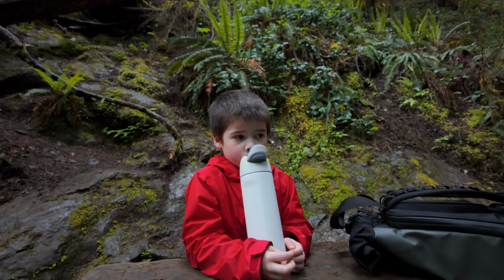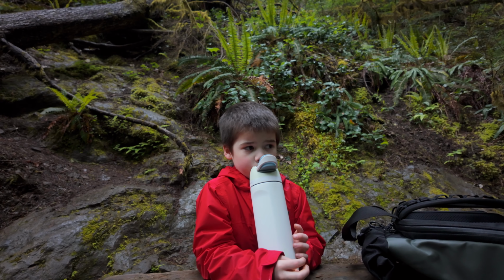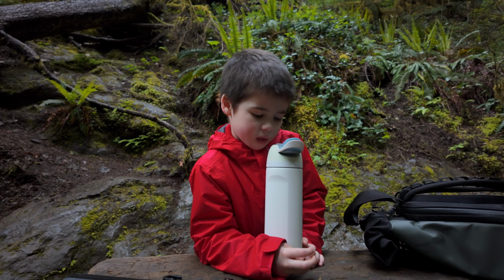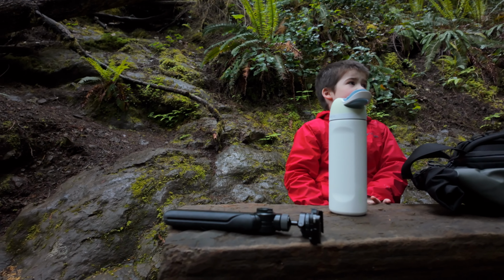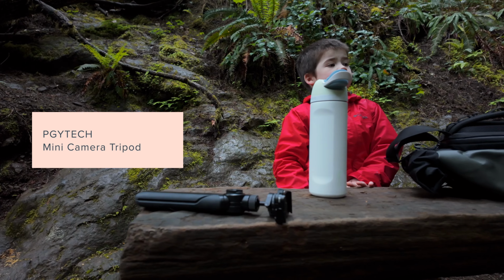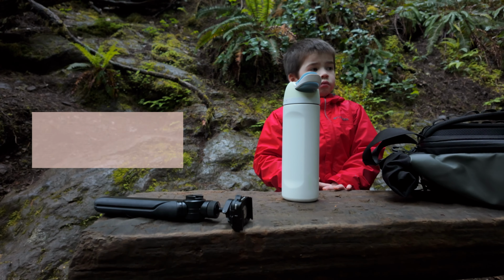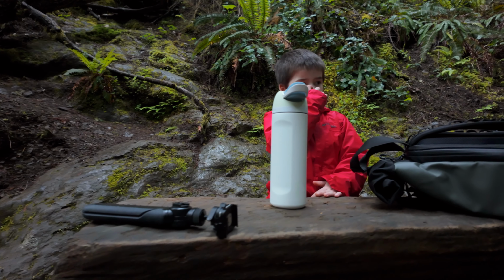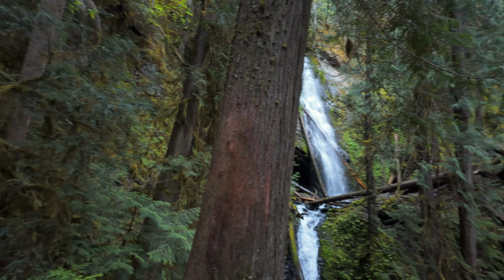First, set the kid down, make sure he is safe, drinking water. See my tripod? All right, this is a mini tripod. I didn't want to bring the big tripod with me, but I want to photograph the waterfall, so let's see how we can do it. All right, it's right here.